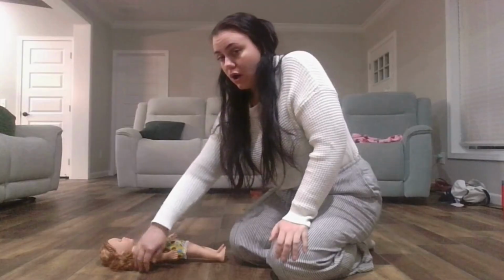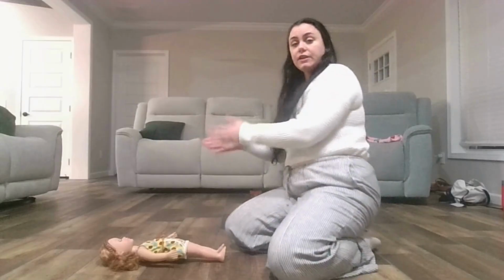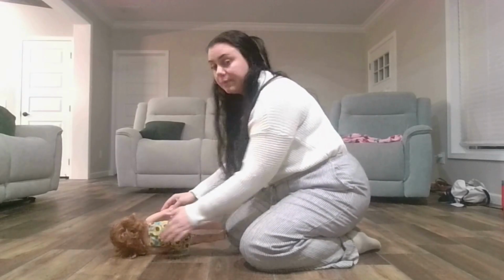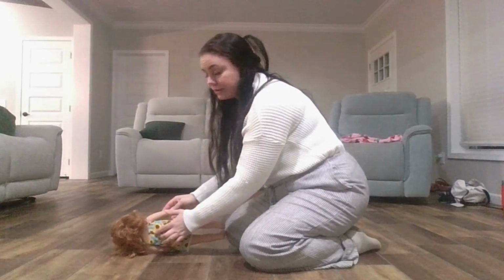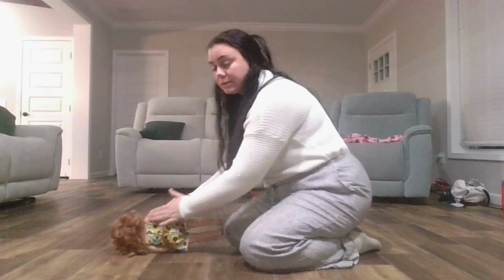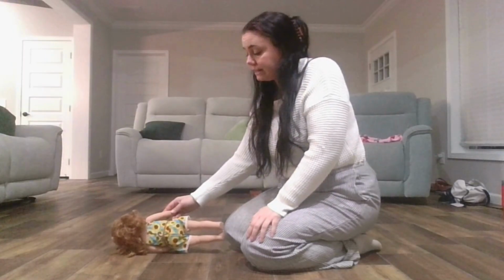After I finish the neck, my firefighter is going to hold C-spine and we're going to roll our patient to the side. I'm going to do the same thing all the way down her back, feeling for any step-offs or deformities. I'm going to expose the area, make sure that there's no major bruising or wounds that I see.